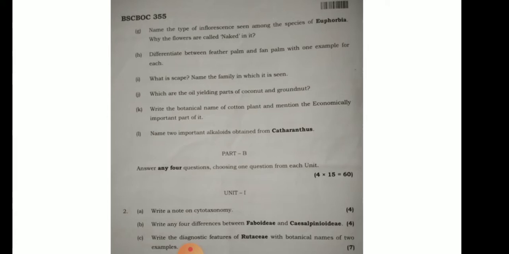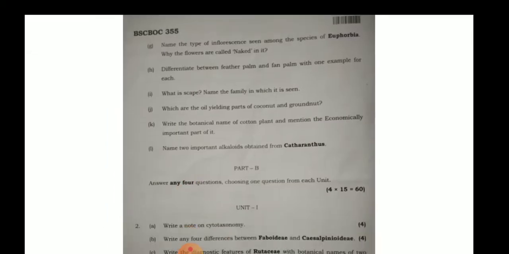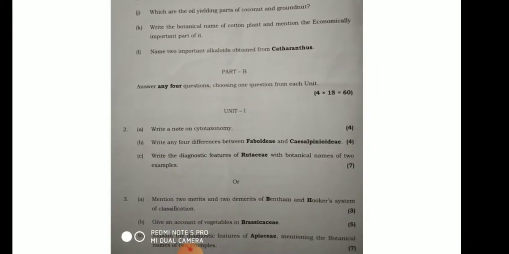What is the botanical name of cotton? Gossypium hirsutum. Mention its economic use. It is used for fiber extraction. Name the 2 important alkaloids from Catharanthus roseus. Catharanthus roseus is nothing but Vinca rosea. Vincristine and vinblastine are isolated, and they are used as anti-cancer drugs. Like that, you will have some 1 mark questions. Each one will need 1 to 2 sentences to write out.